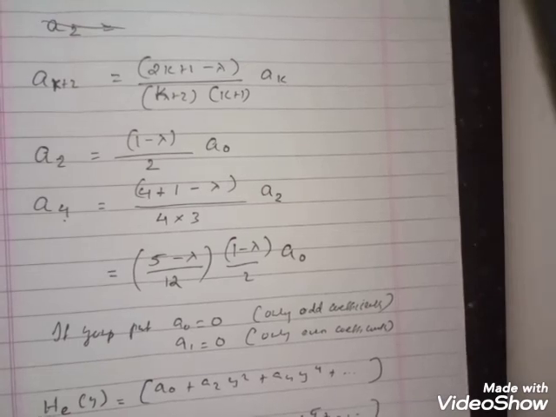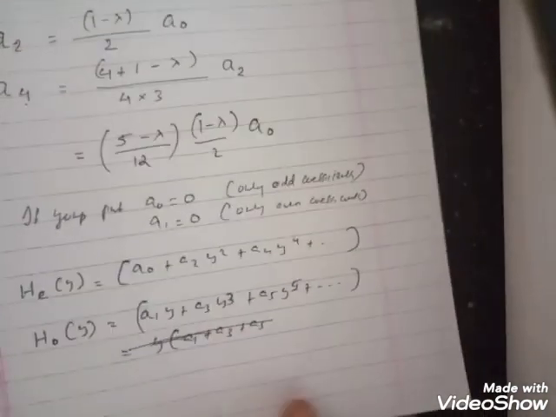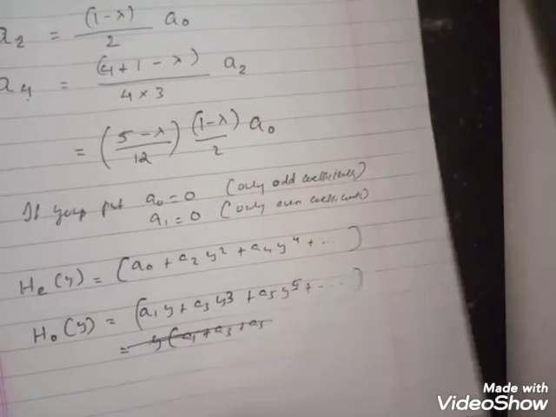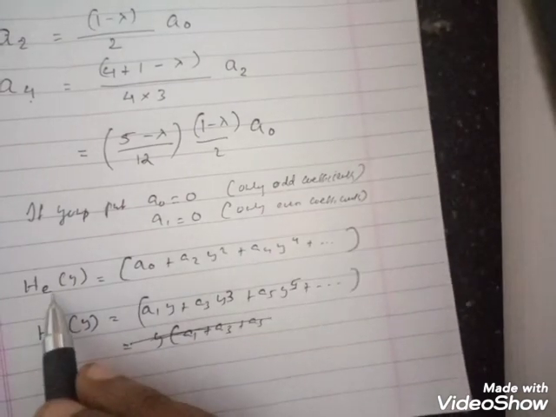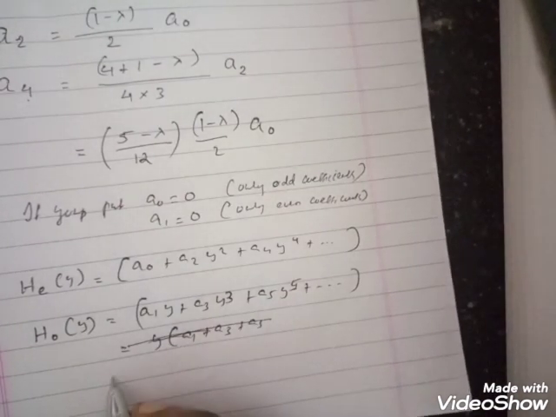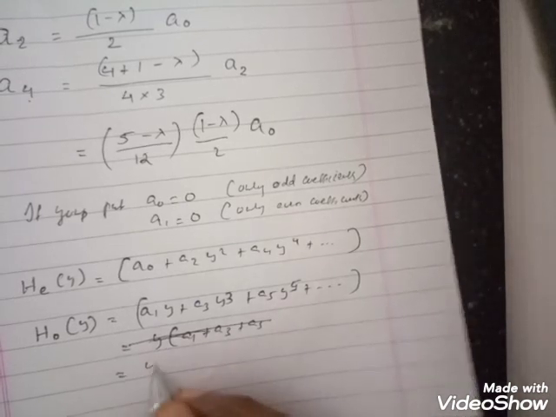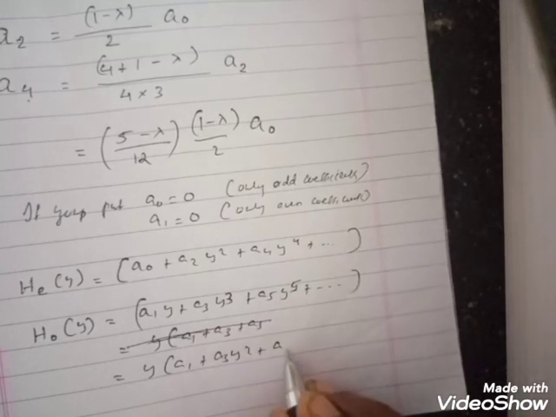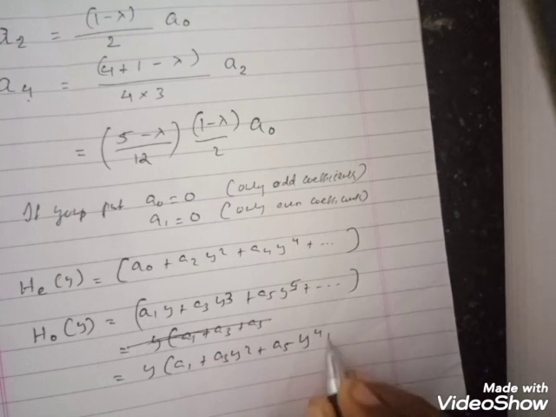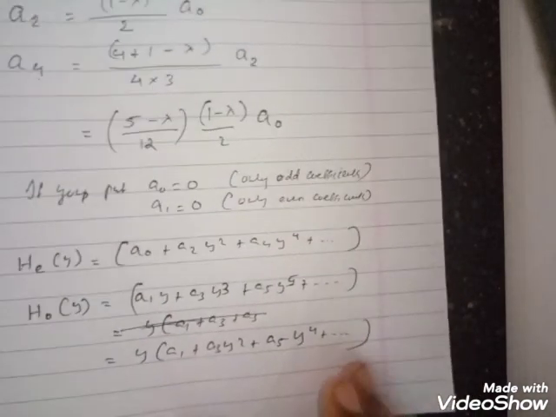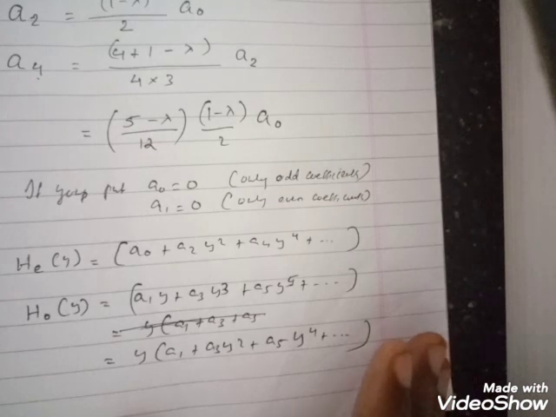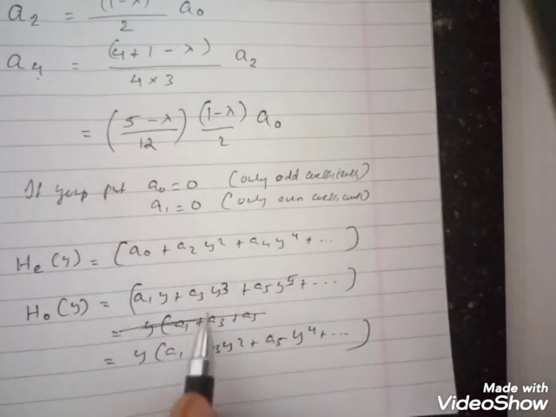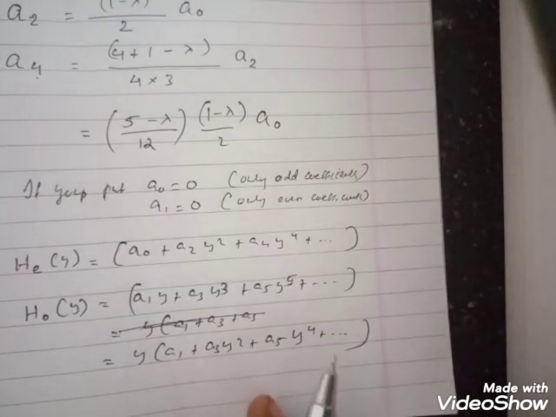So this is your even solution, this is your odd solution. These are independent solutions. Most of the time a linear combination of these two solutions would be considered as an ideal solution for the harmonic oscillator.